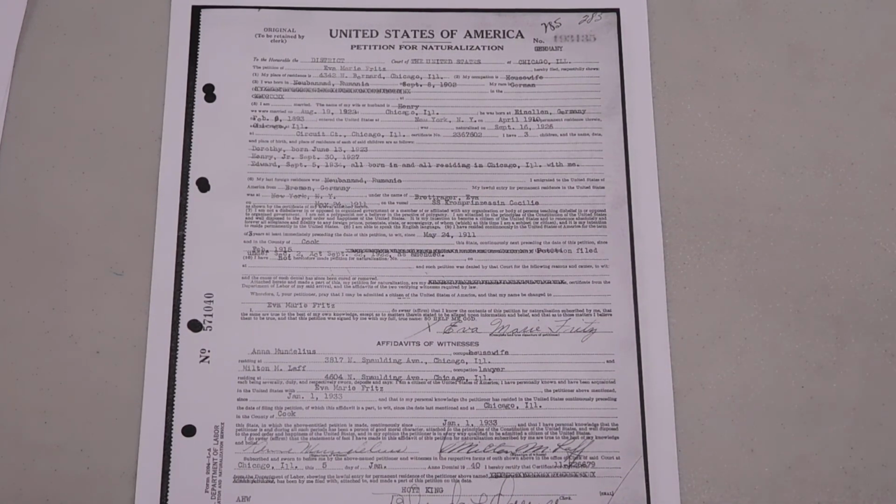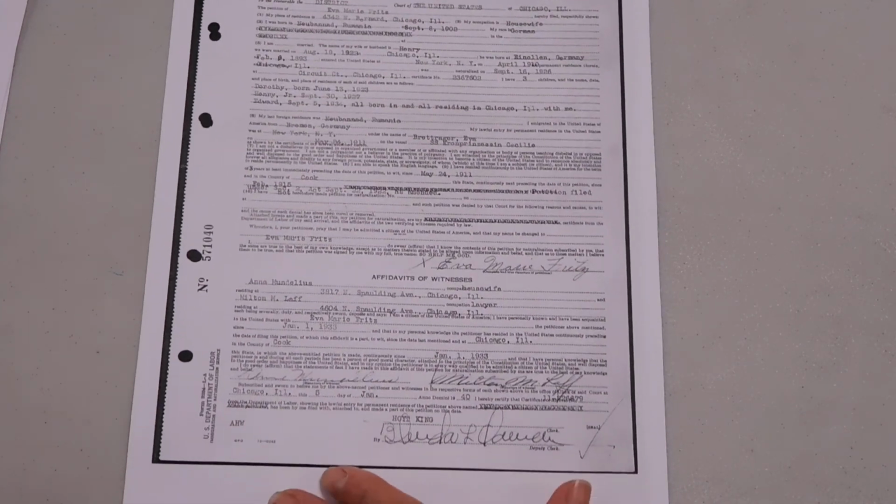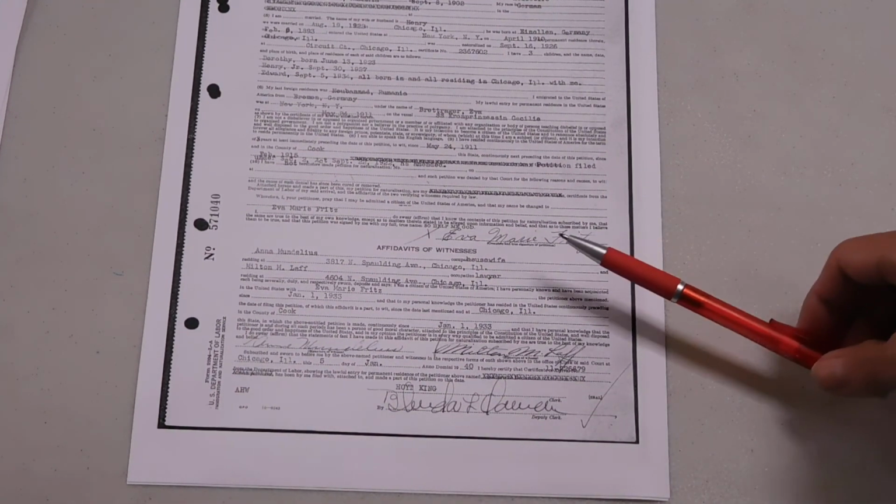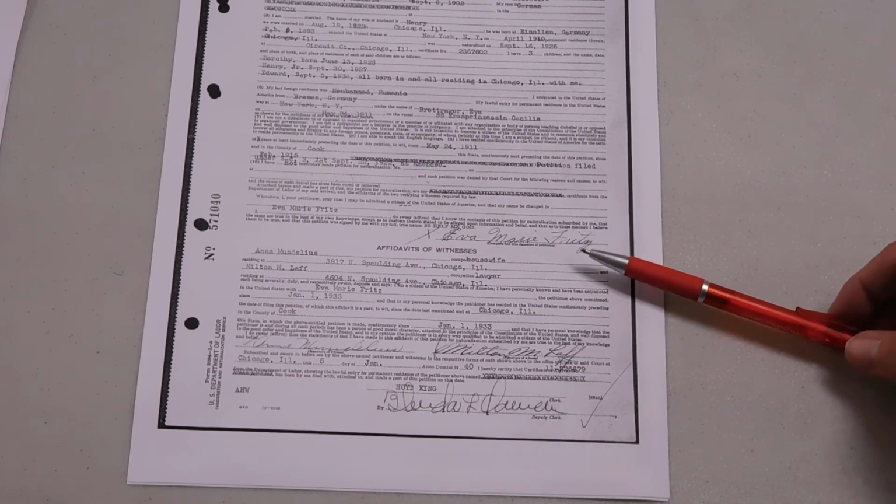And then for the petition for naturalization, that is where you needed witnesses to vouch for you. So they would witness that they're acquainted with you, and on some of them it'll say something like, to my knowledge, this person is not an anarchist, and other kinds of things like that.